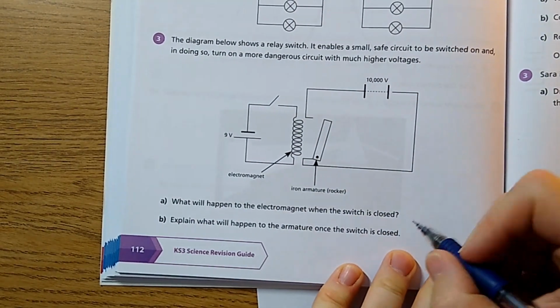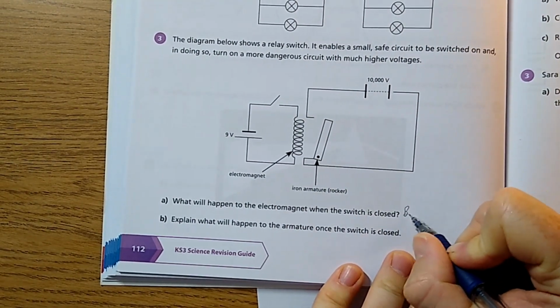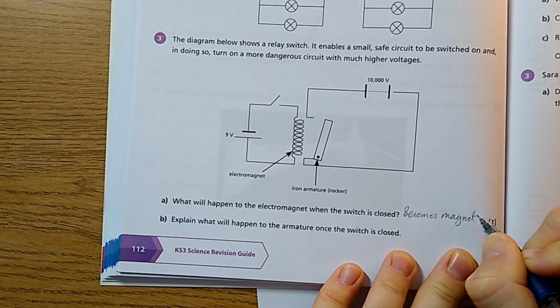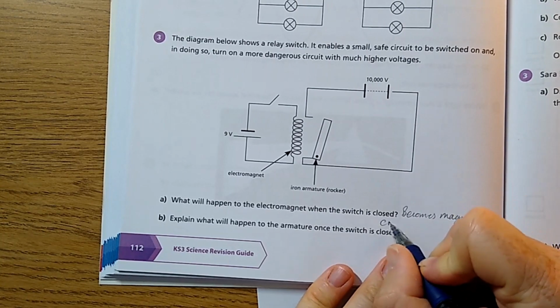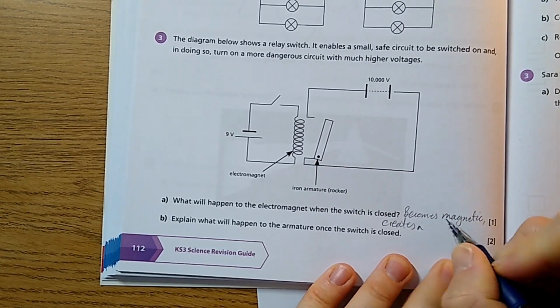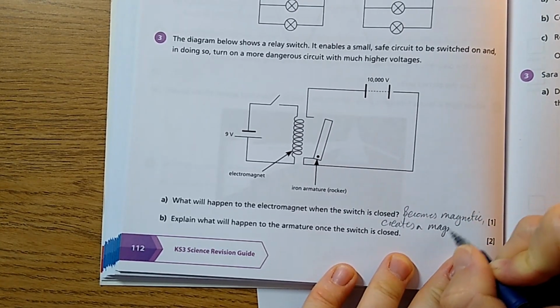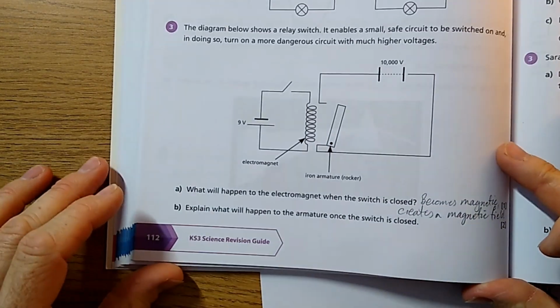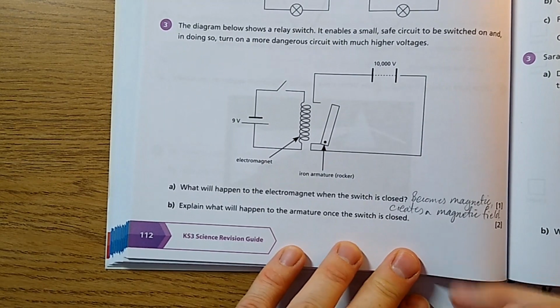So this electromagnet becomes magnetic, or we could say it creates a magnetic field. That would be a better way of saying it. It creates a magnetic field. Explain what will happen to the armature once the switch is closed.